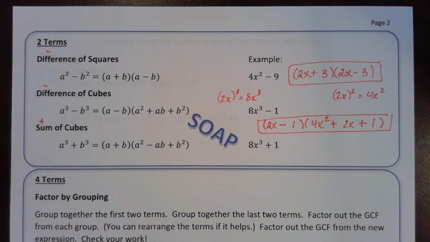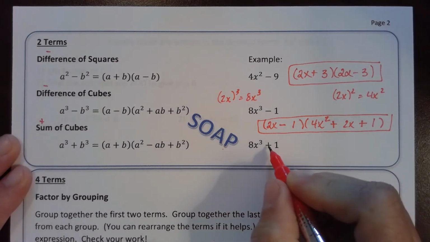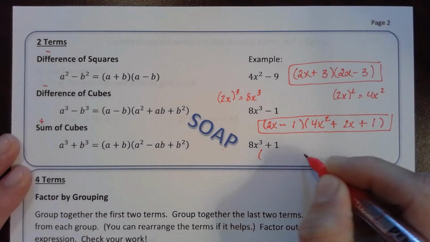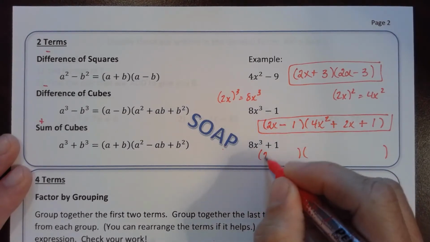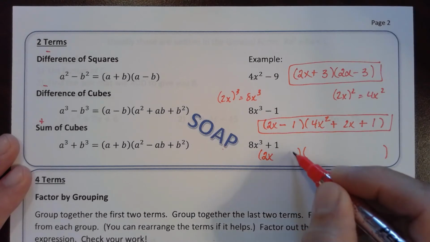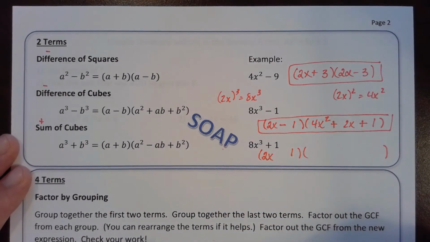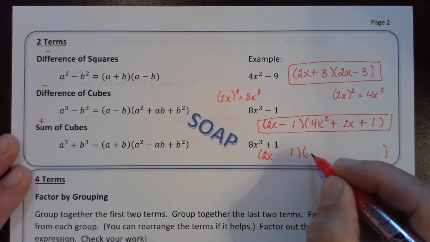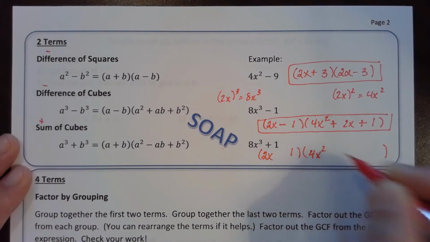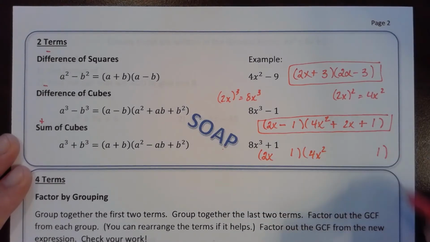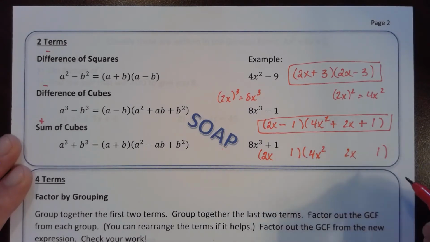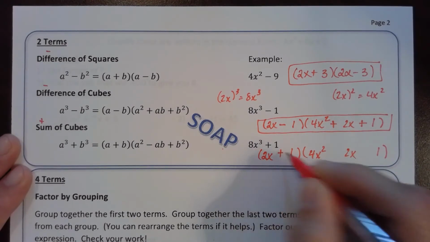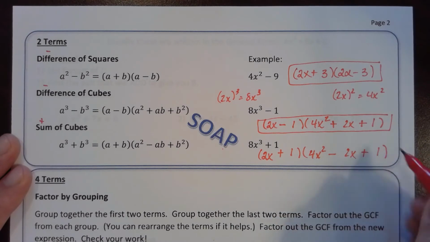Let's work the third one the same way. We know it's a sum of two cubes. The cube root of 8x cubed is 2x, and the cube root of 1 is 1. Square 2x, and we get 4x squared. Square the 1. Multiply 2x times 1. Same, opposite, always positive.